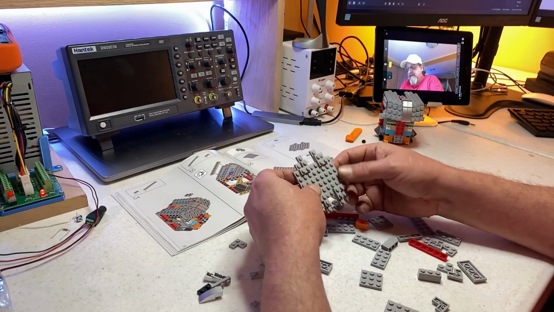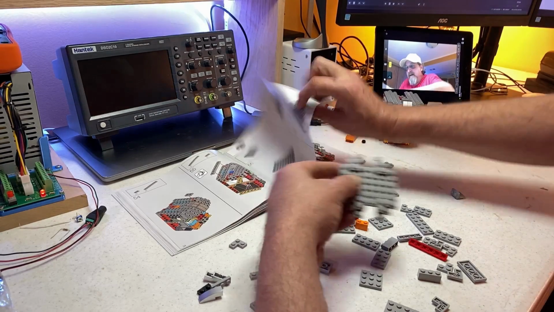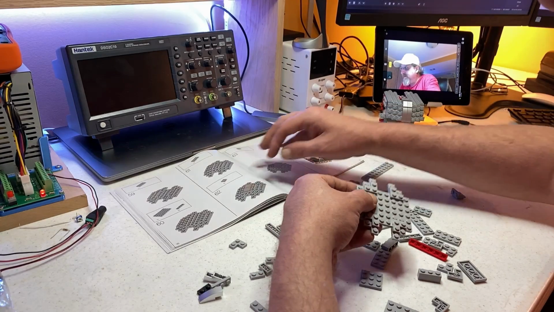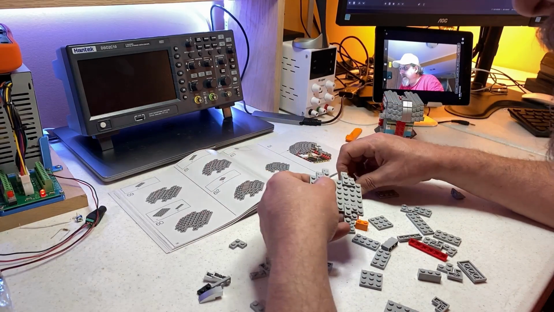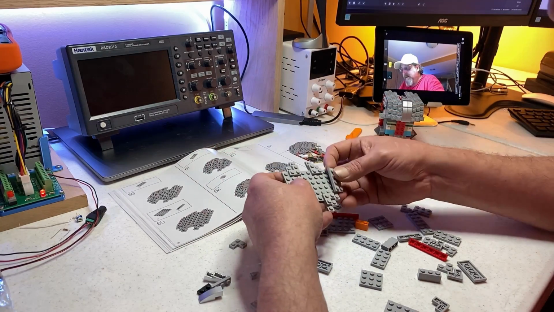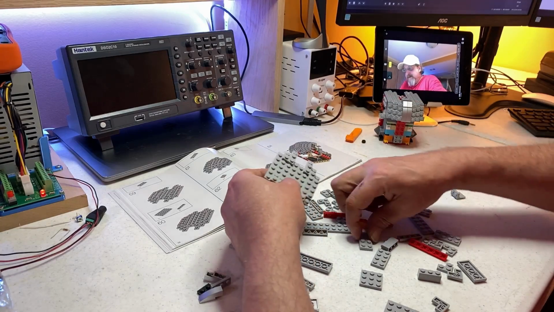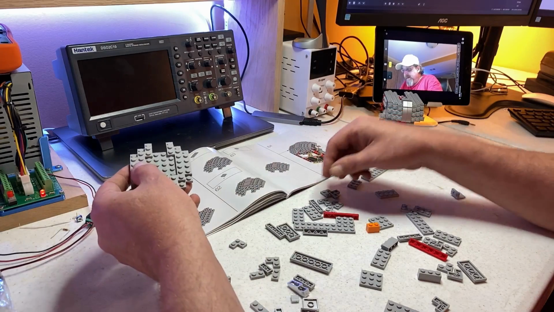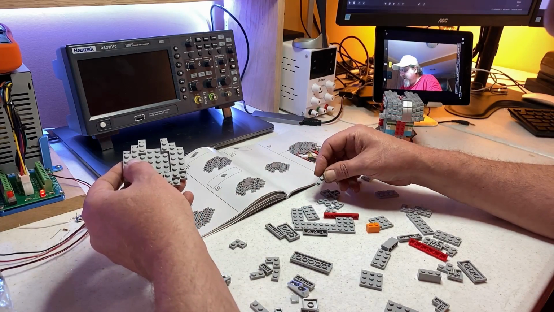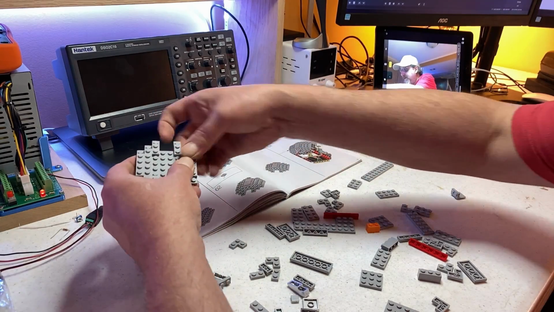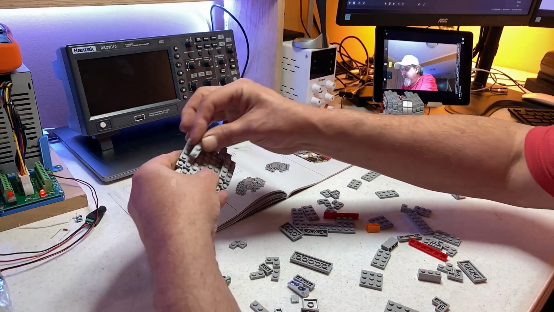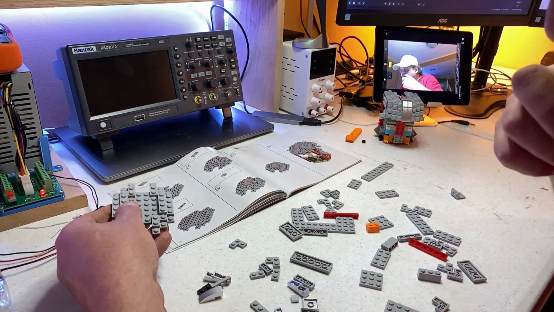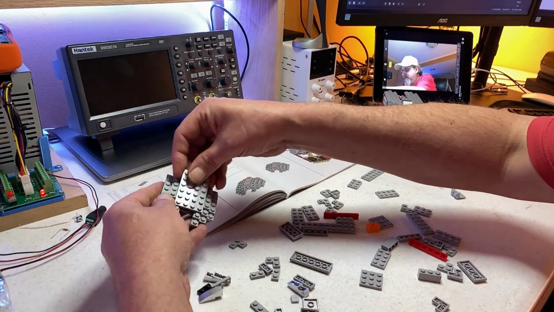That goes there. All right, got that. 2 of these. One there. On the edge there. All right, then we got next one up. Next one up. And this goes all the way forward.